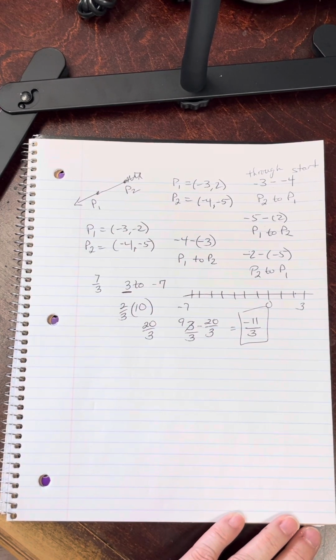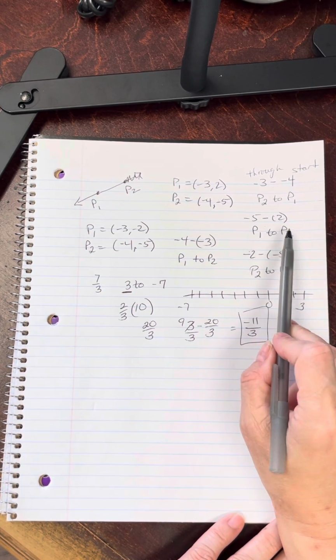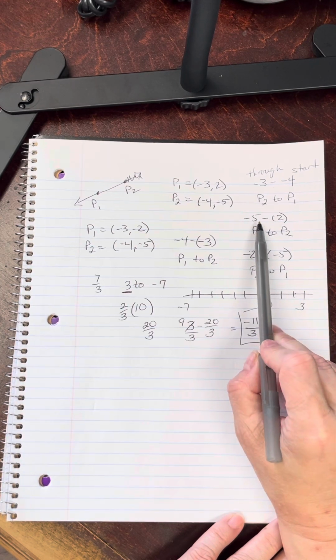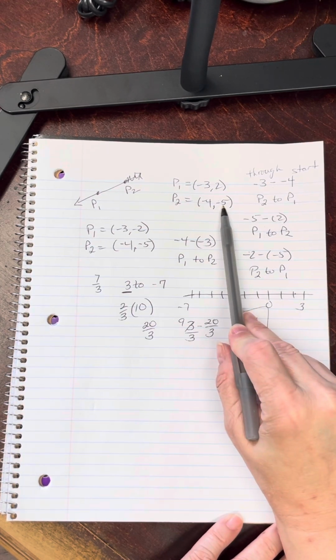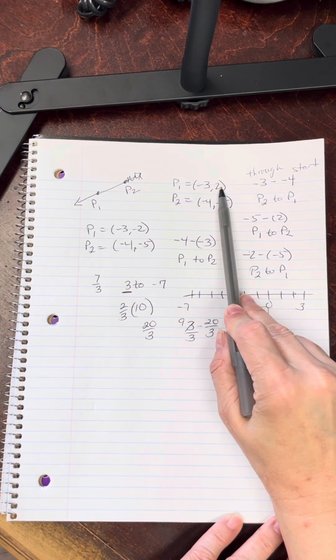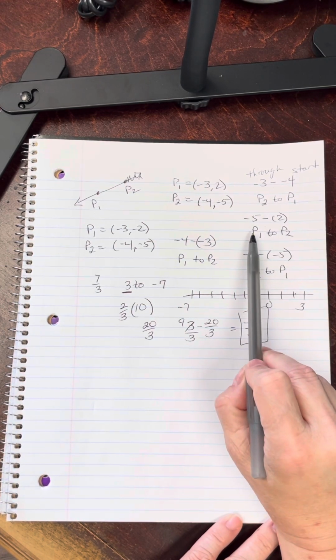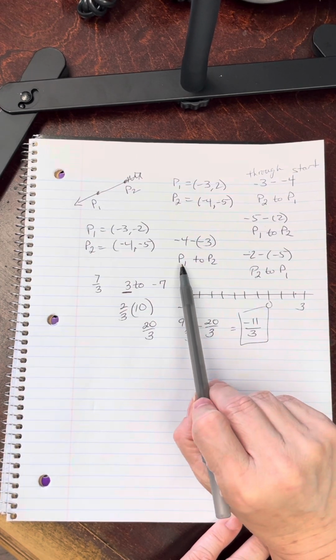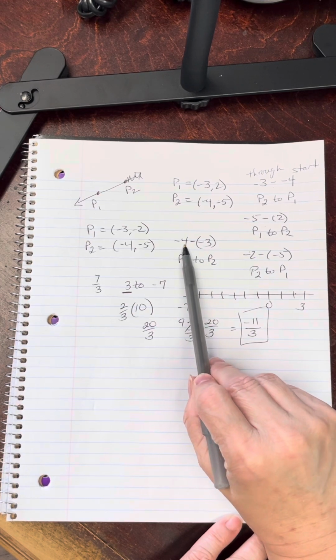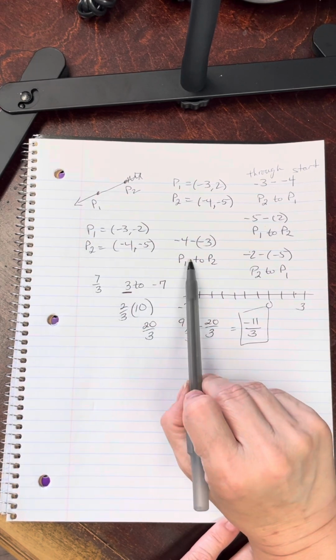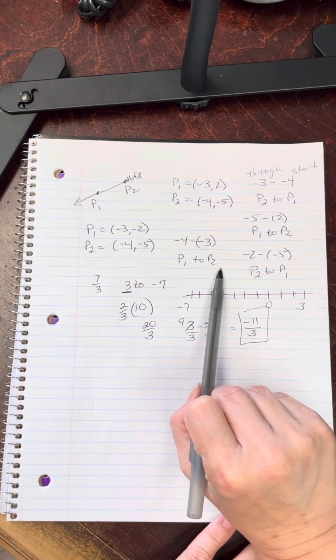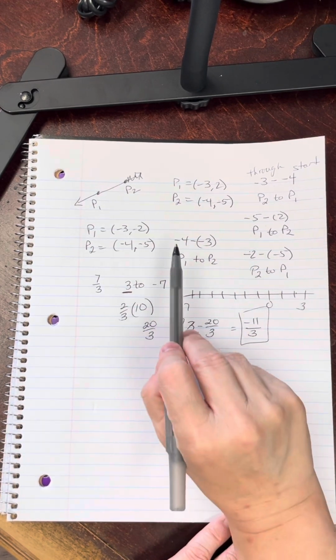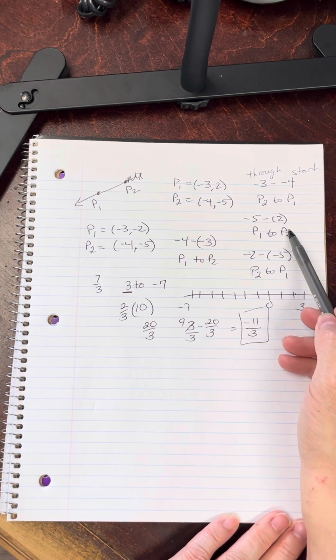Now, I want to pause and go back to something that was bolded in section A that I did not talk about. When we were finding these from point 1 to point 2, I hope that you noticed that your -5 was the y value, and it matched with the y value. So the clarification here would be, I'm going from point 1 to point 2 with the y coordinates. Or this one where I went point 1 to point 2, it was -4 and -3. These are my x values. So I'm moving from point 1 to point 2. That's a change in the x values. This is a change to the y values.